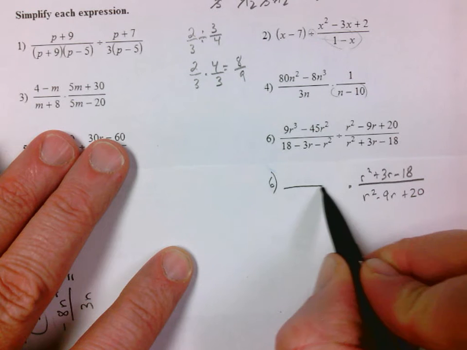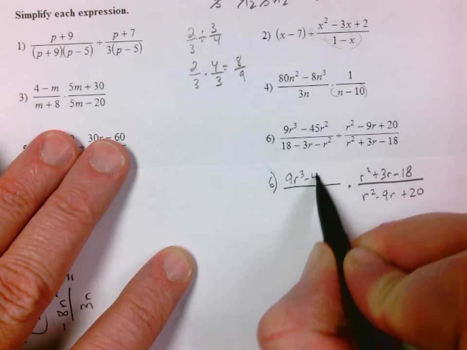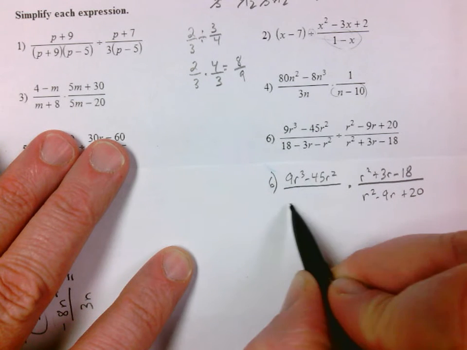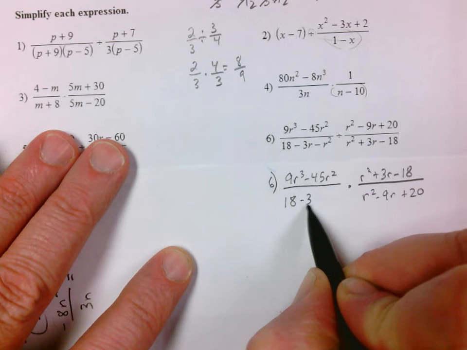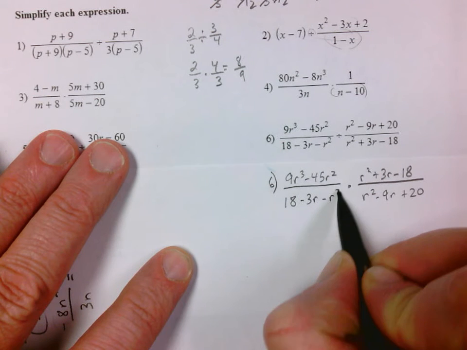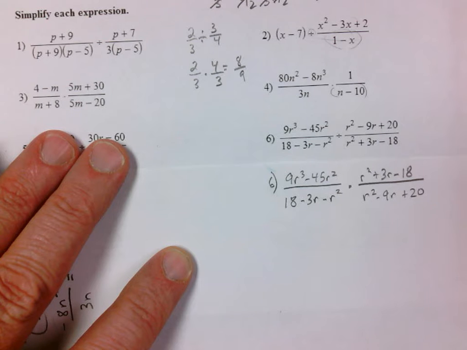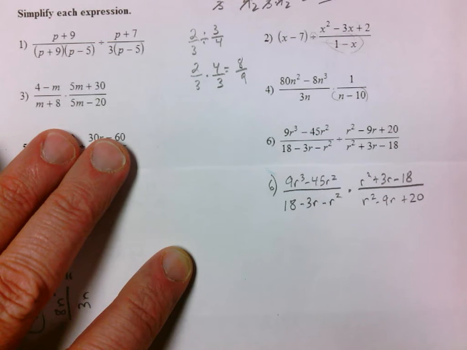There are a lot of little places where you can mess up details. You don't want to be lazy and mess up that way. Okay, so now I need to factor.